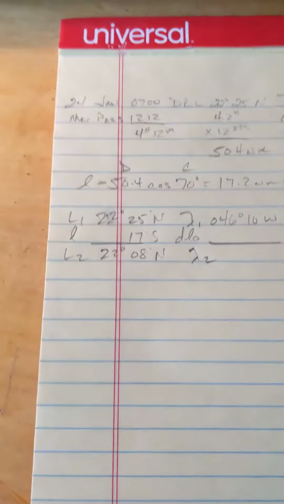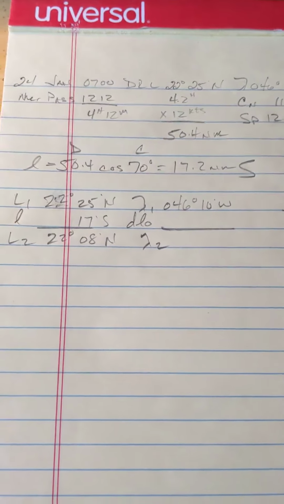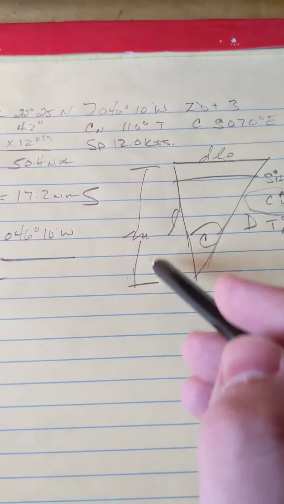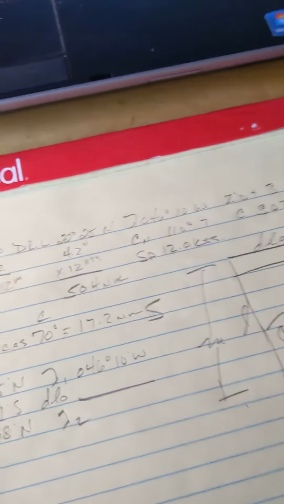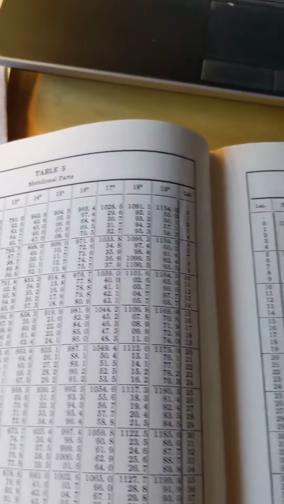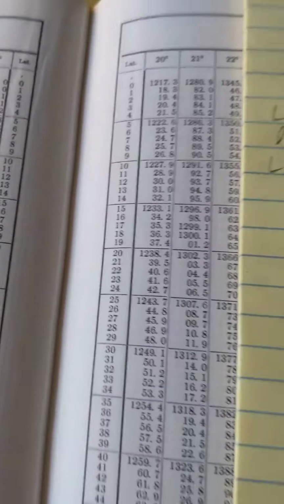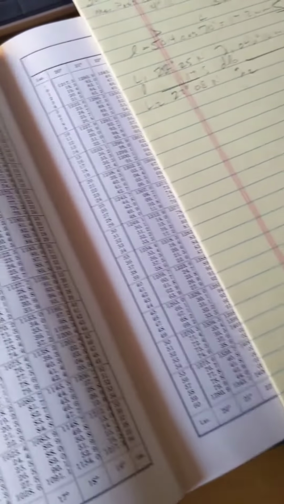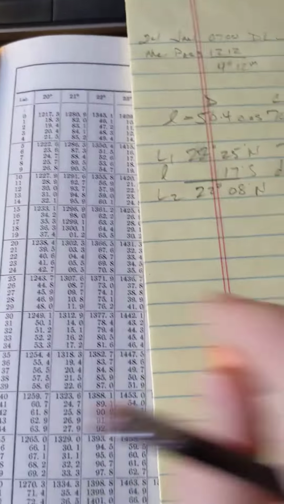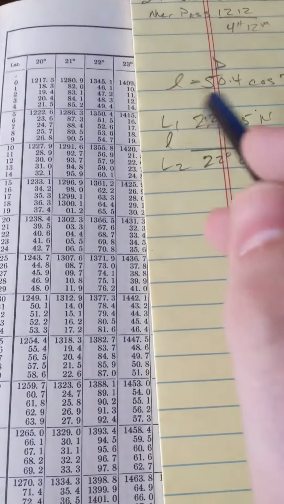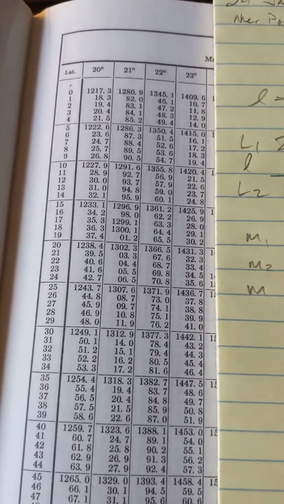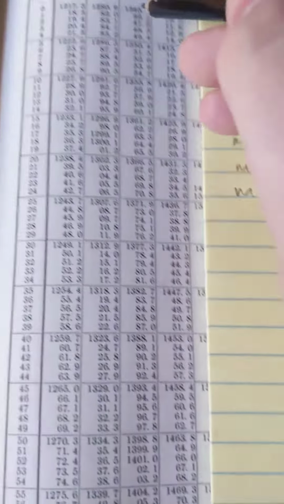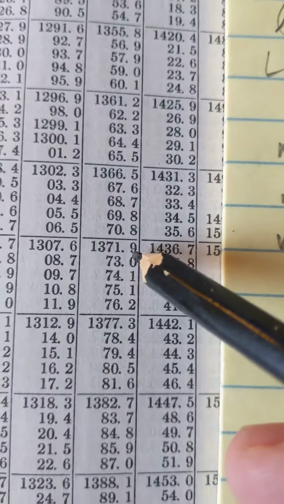In order to figure out our DLO, we need to find our meridional parts, which is this M. So we get our navigational Bible, Bowditch 2, and we find 22 degrees. I hope nobody's getting seasick. 22 degrees, 25 minutes. So we got M1, M2, combine those together. 22, 25, 1371.9.